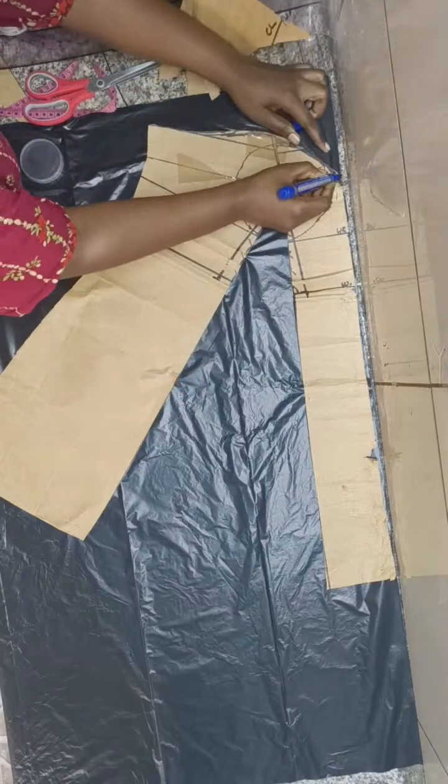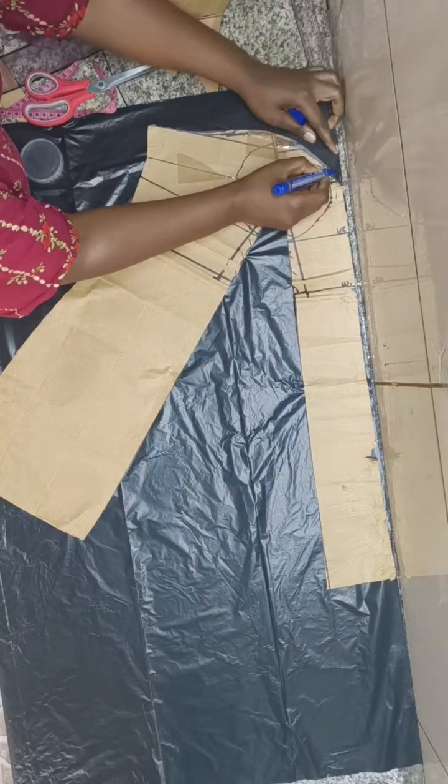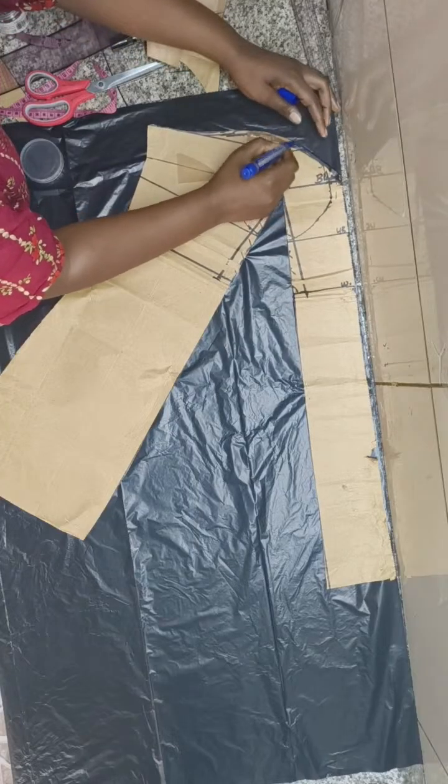Let me use this. You might not see, but me, I can see where it's passing.